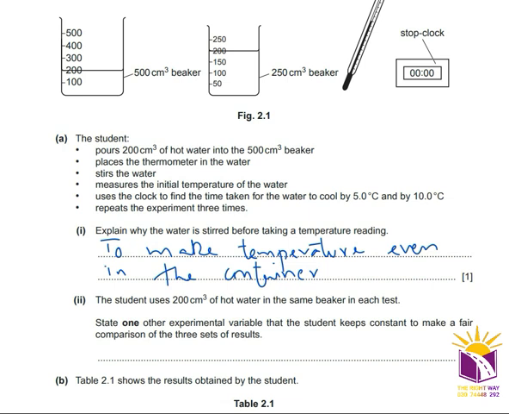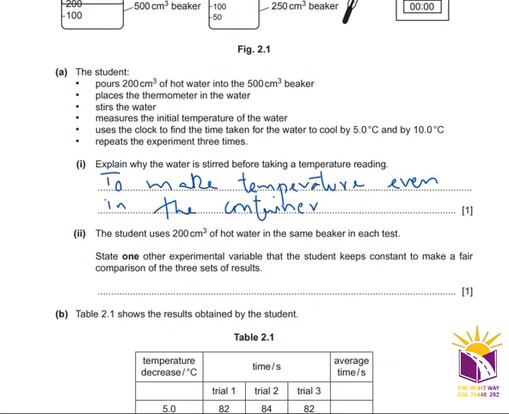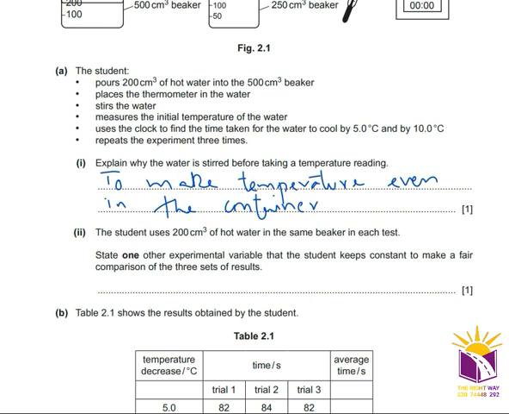The student uses 200 cm³ of hot water in the same beaker in each test. State one other experimental variable that the student keeps constant to make a fair comparison of the 3 sets of results. The volume of liquid is the same. The other thing should be the initial temperature, which should be the same, so that our results are comparable. Or we can say the room temperature. Due to a change in room temperature, our results would give different answers.